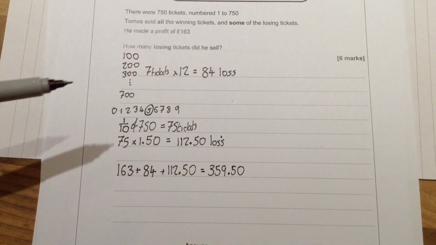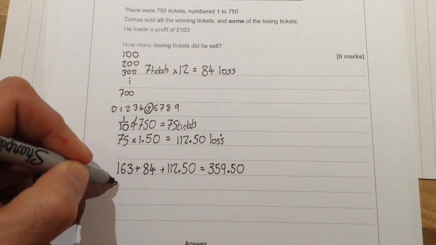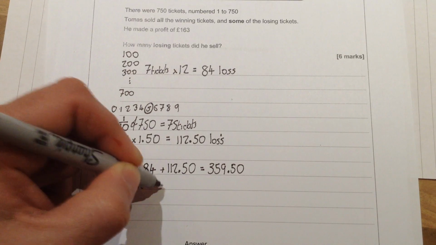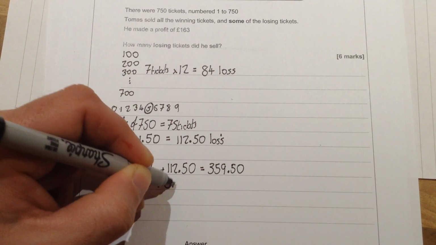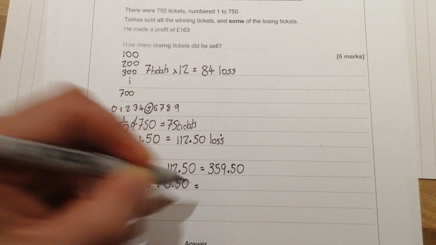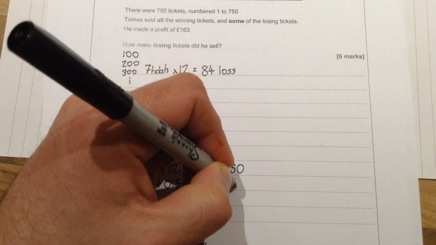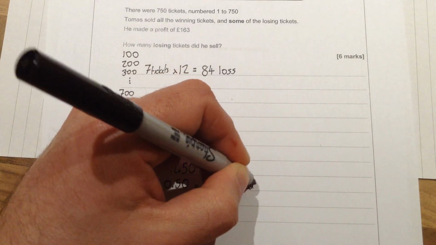Each ticket costs 50p, as it says up at the top of the question. To work out how many tickets he's sold to make that much money, we would have to do £359.50 divided by that 50p. This gives us a grand total of 719 tickets sold.